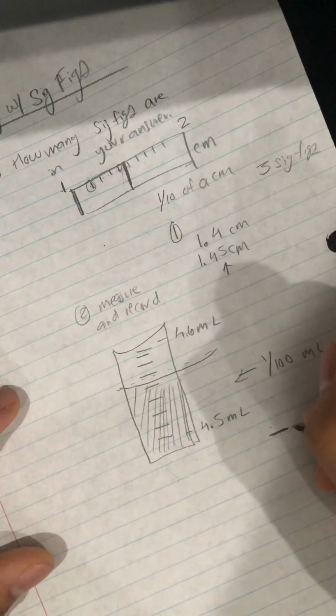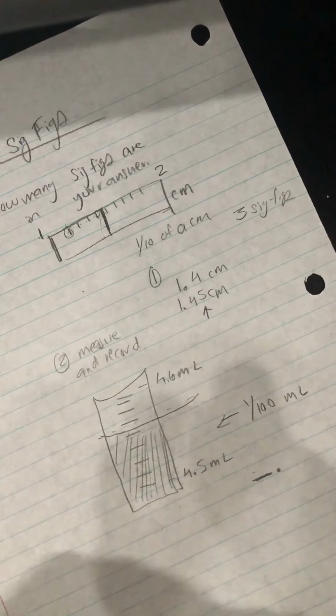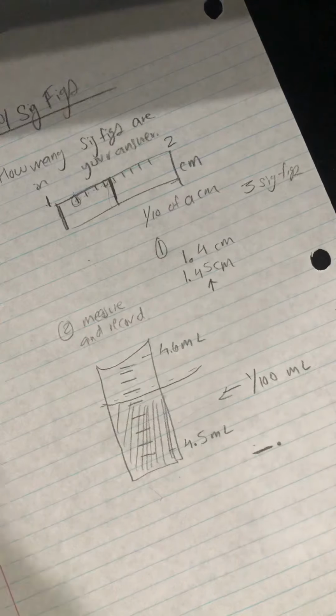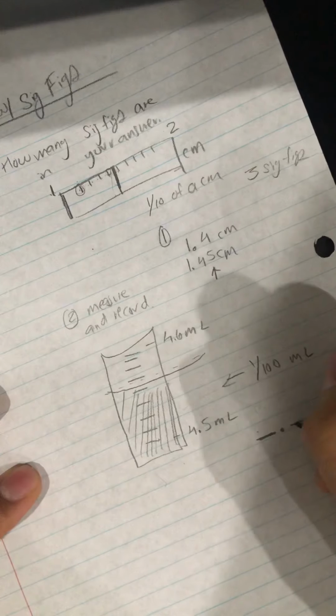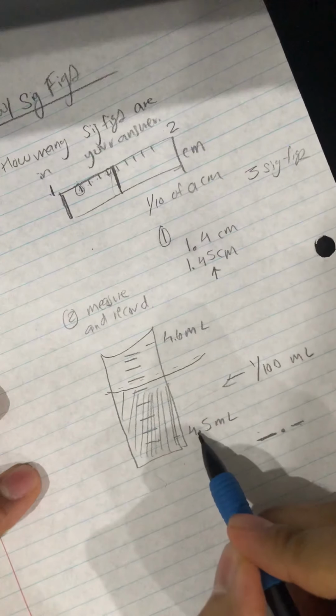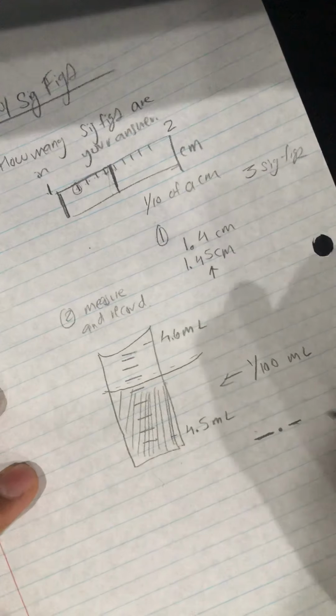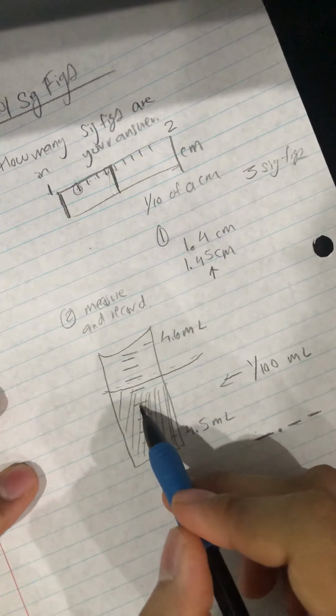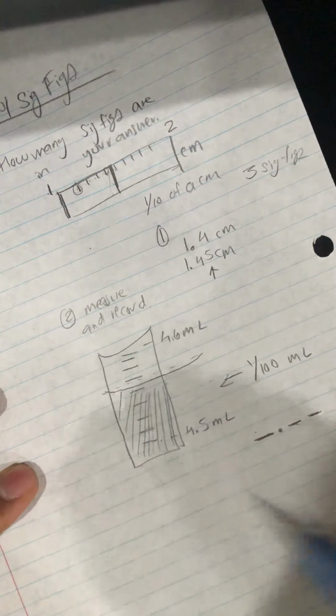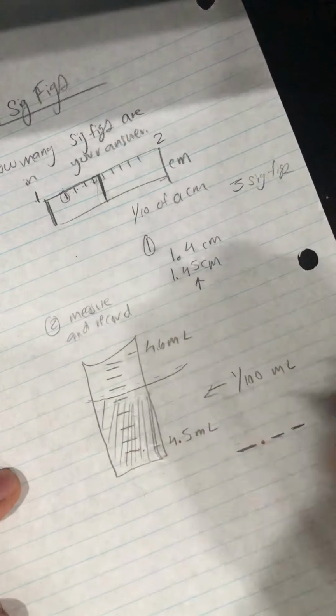so we know that we're going to have a digit in the ones place, decimal, and then we're going to have a digit in the tenths place, the hundredths place, because we can be certain that it's at least 4.5, and the hundredths place, because there's tick marks that go up to hundredths, and we can be sure that it crosses a certain tick mark. And the last digit, which is the thousandths place, is estimated. So we have 4 sig figs in our answer.